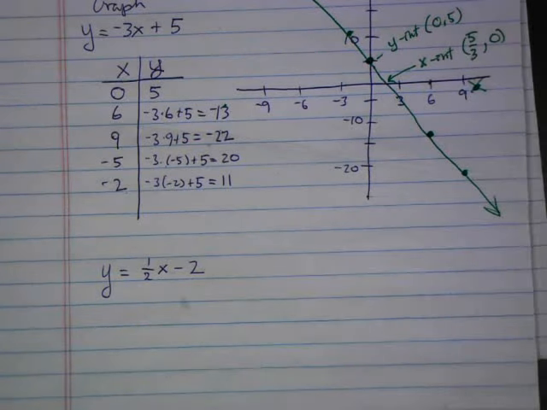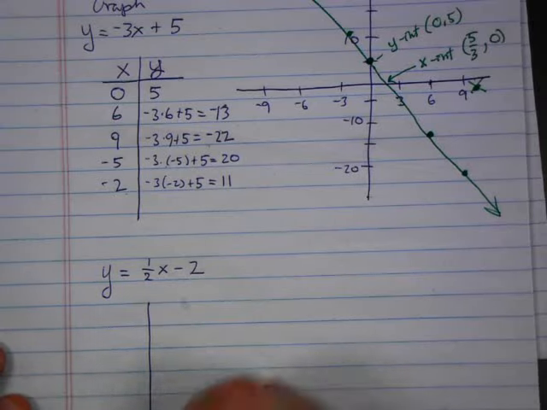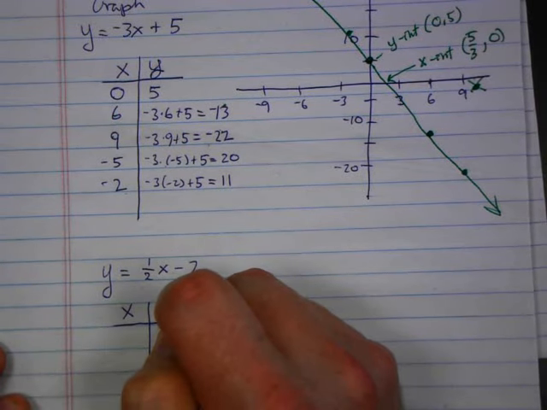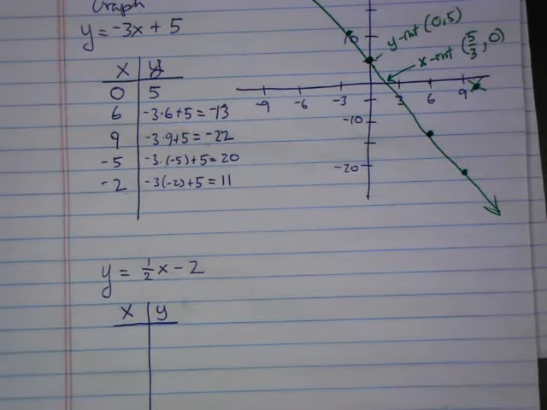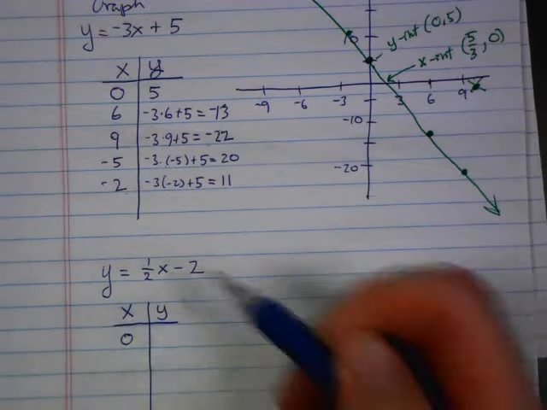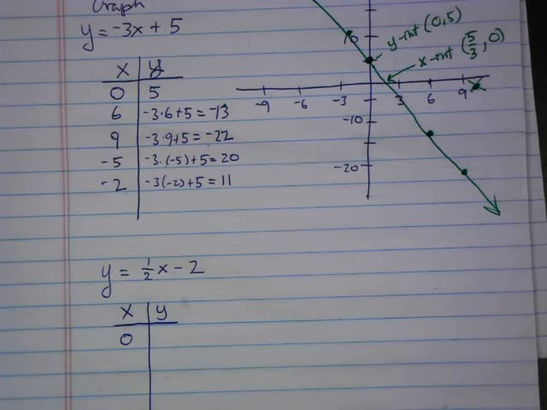Same deal though. We're going to draw a table. We're going to pick our favorite number in the whole wide world. 0. We still like 0 a lot. What's 1/2 times 0? 0. 0 minus 2. Negative 2.